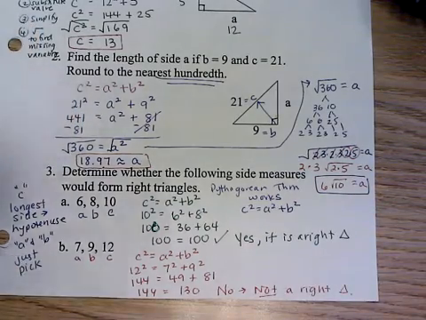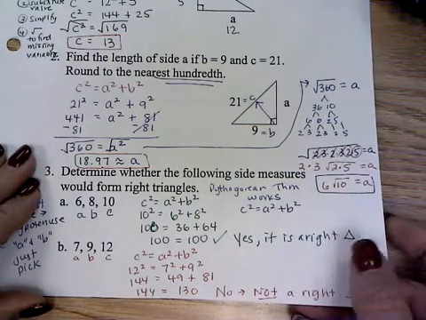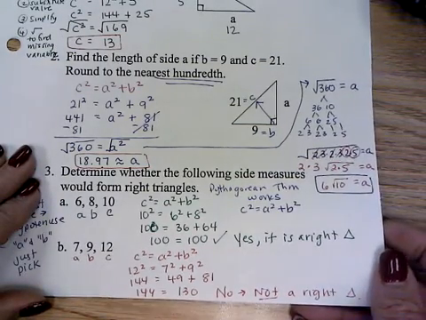Check your work when you are finished. Pause the video if you need more time.